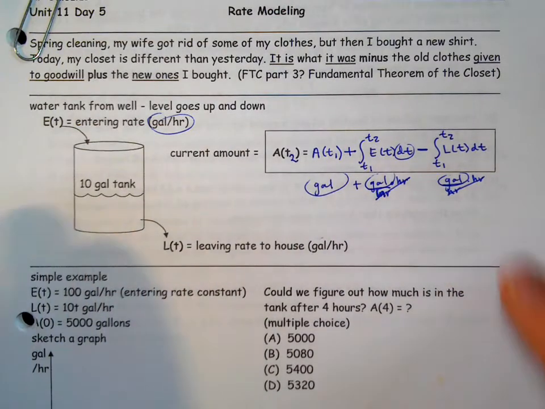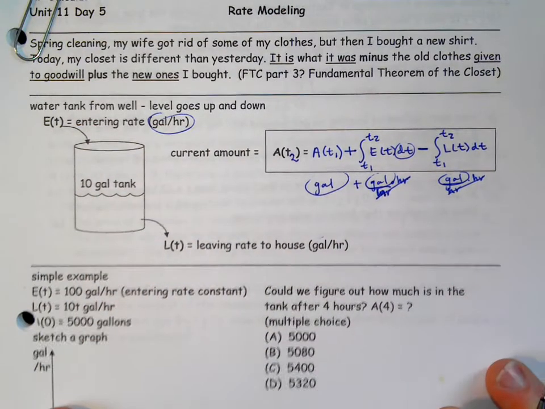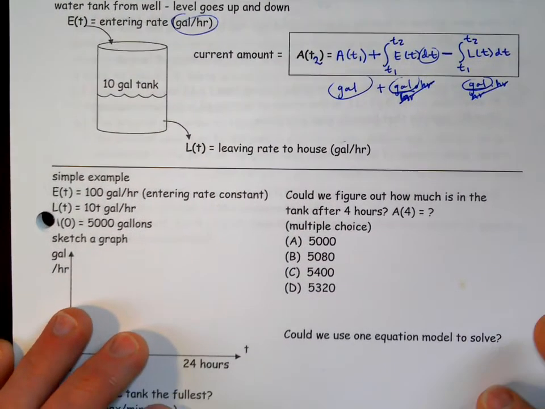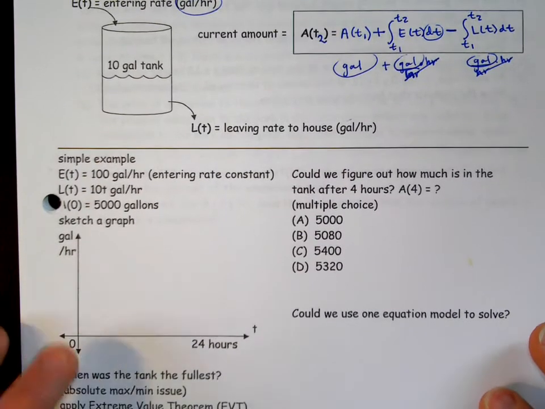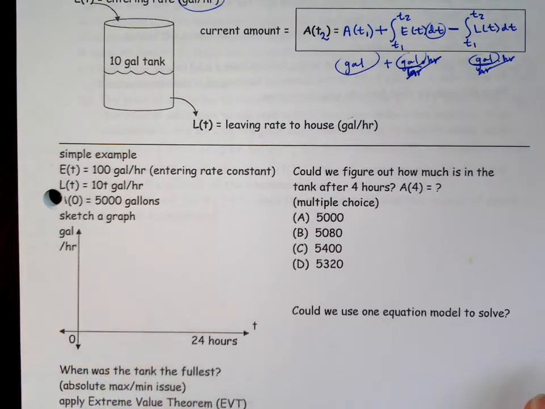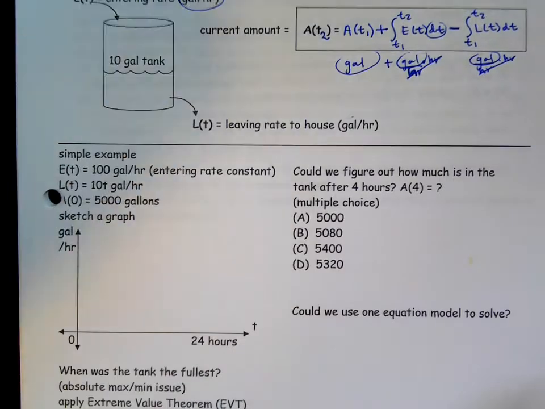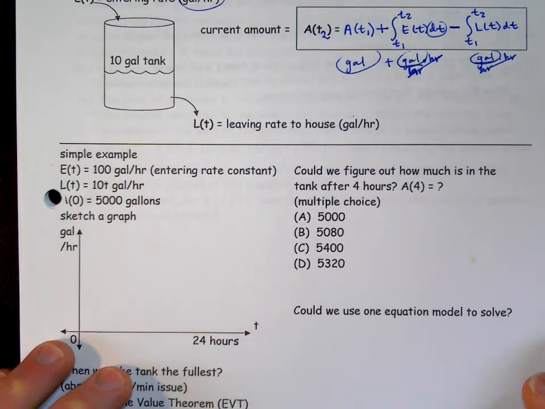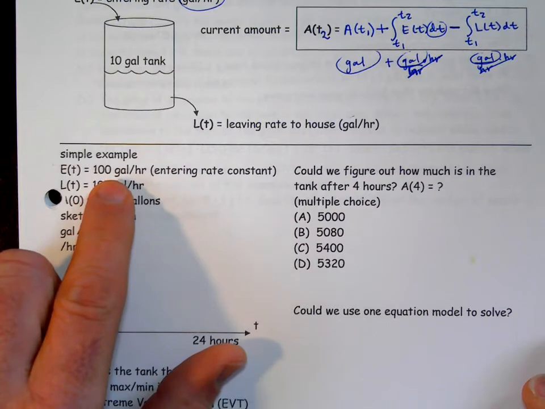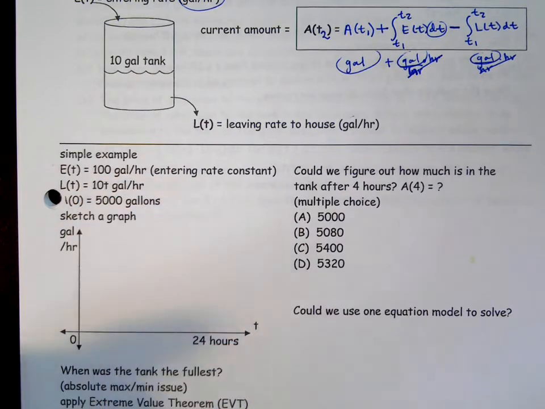Now, let's take this example and give it some more actual numbers and investigate what's going on and what kind of questions we might try to answer. So let's say that the entering rate is just constant, 100 gallons per hour, which might be realistic, that a pump probably pumps the same amount of water all the time. It might shut off when the tank is full, but we'll just ignore that idea.